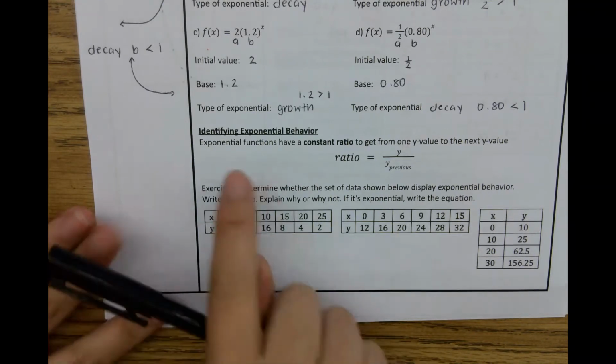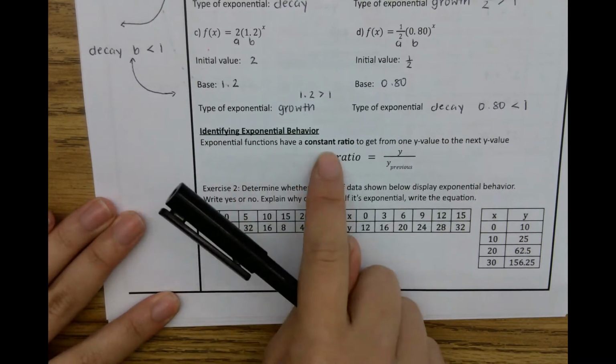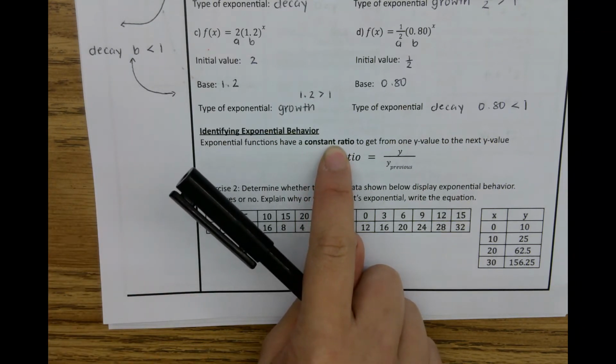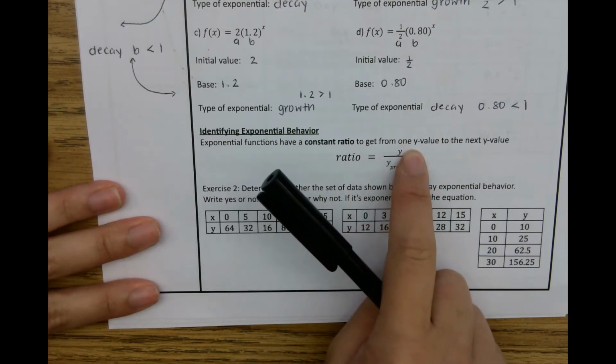Exponential functions have a constant ratio, something that they are consistently multiplied or divided by to go from one y value to the next y value.